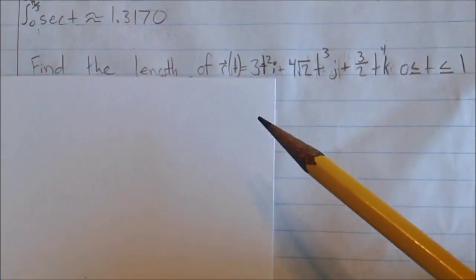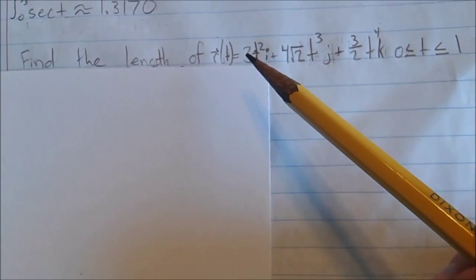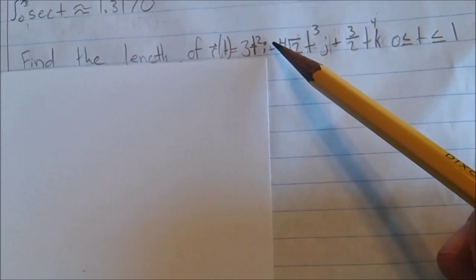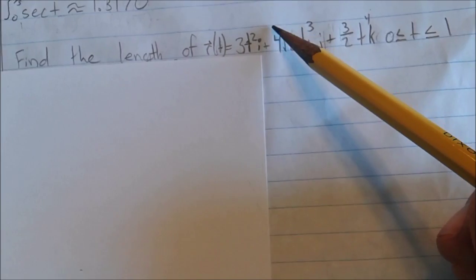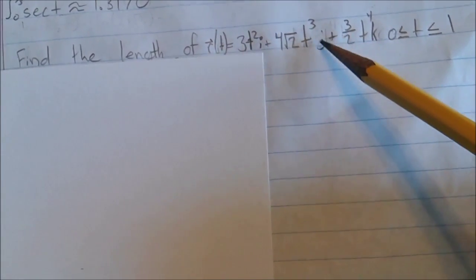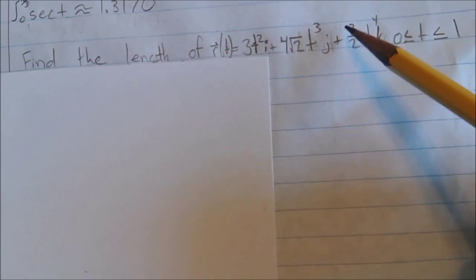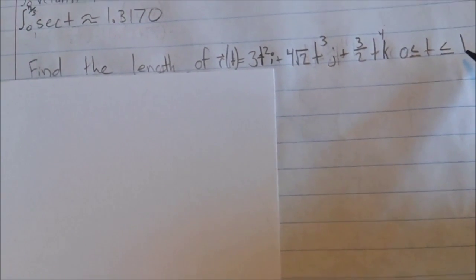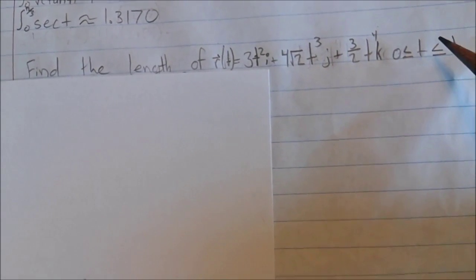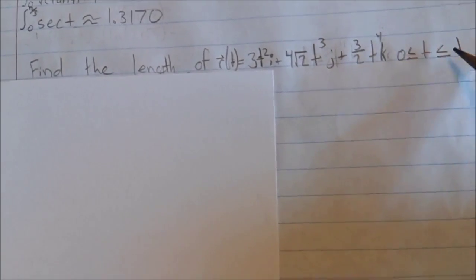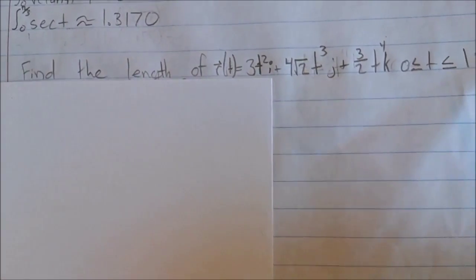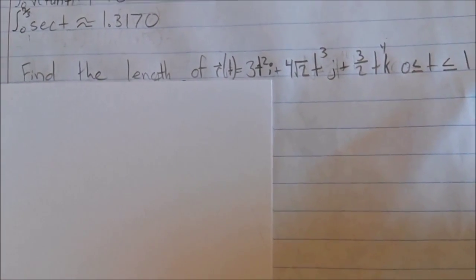This is the other way a vector can be written, with the x component multiplied by i added to the y component multiplied by j added to the z component multiplied by k. If we had more components, we would add them and multiply them with the next corresponding letter. For this problem, we will be going from 0 to 1.